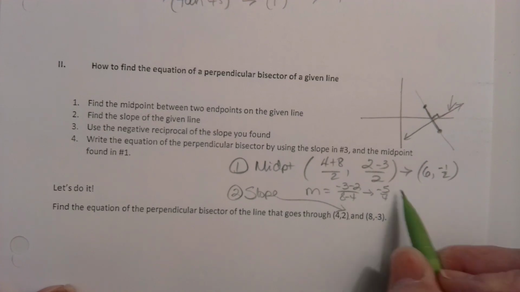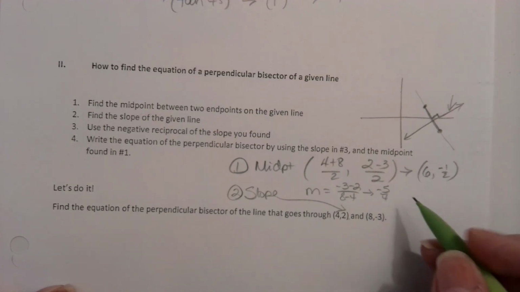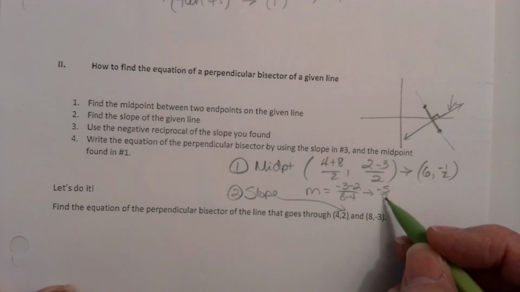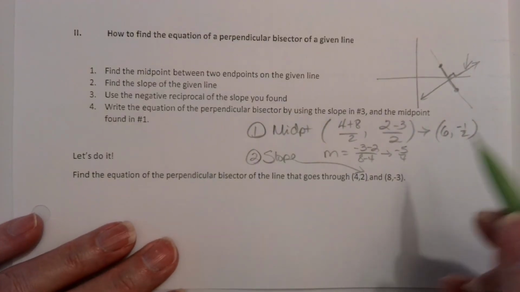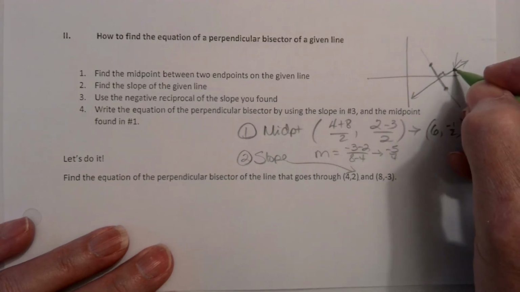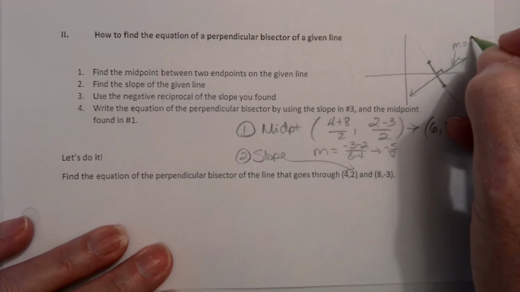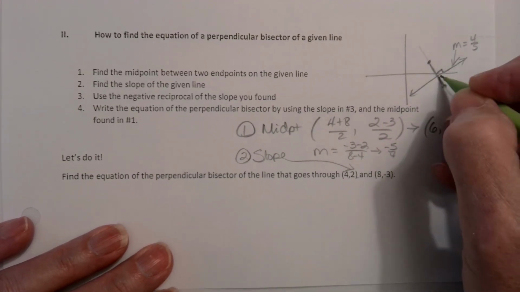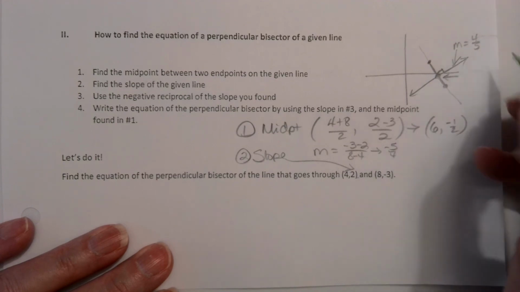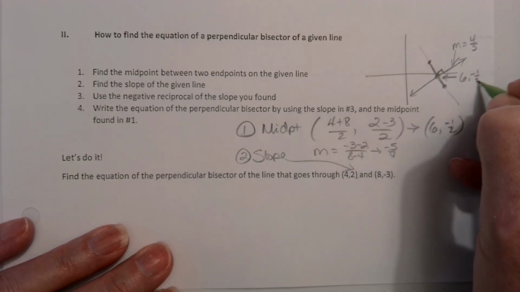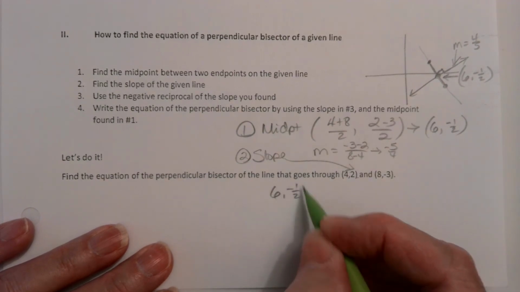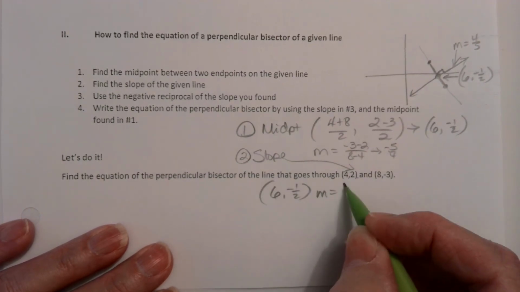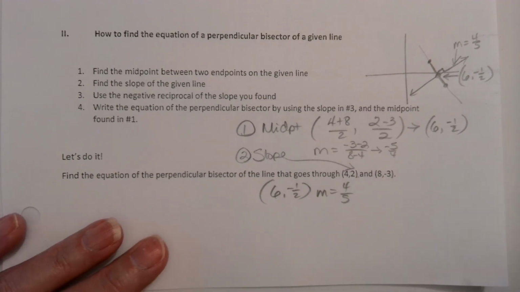But I don't want that slope. I want to use the negative reciprocal. So I want to flip it and change the sign. Because that means that slope is the slope of this line. And this line goes through this point, and I just figured out that point is 6, negative 1/2. So I've got a point, and I've got the slope, and I can find the equation of that line.